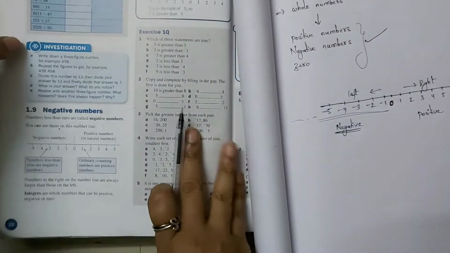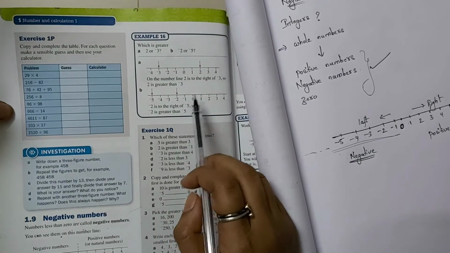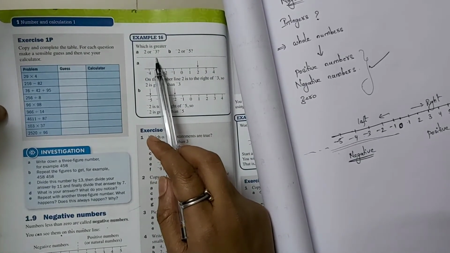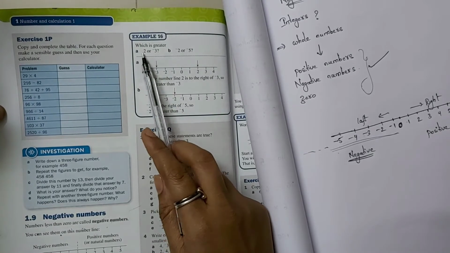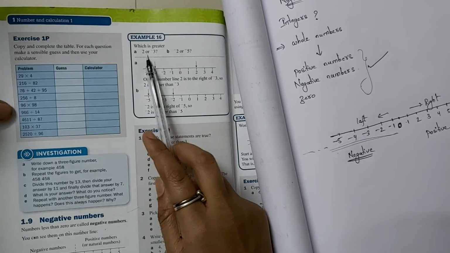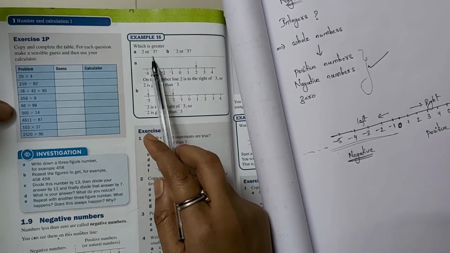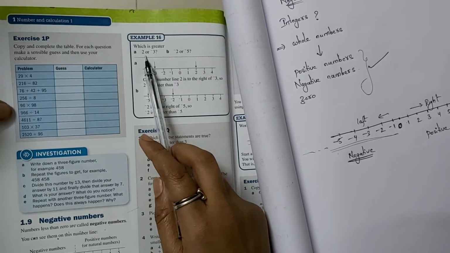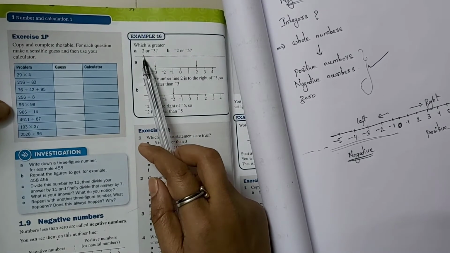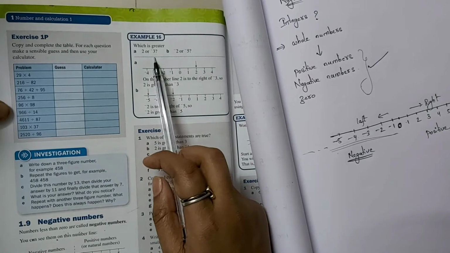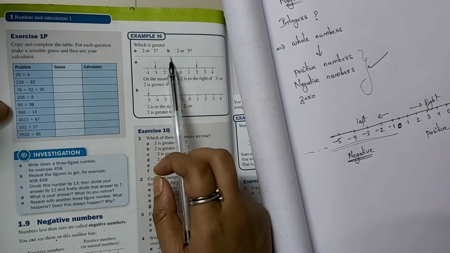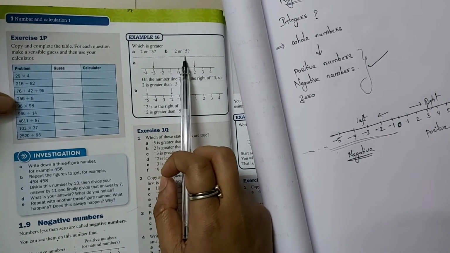Now let's look at the example problem. Which is greater, 2 or -3? Which one is greater? Tell me. Ordinary numbers or negative numbers? Of course, ordinary numbers. A negative number is always lesser than a positive number. See, 2 doesn't have any sign, which means it's a positive number. So, 2 or -3, which one is greater? Of course, 2 is greater. Now, question B: -2 or -5?